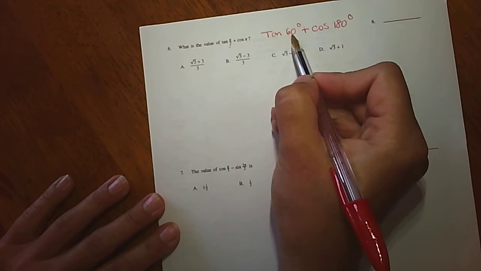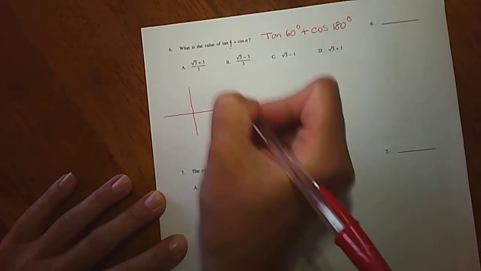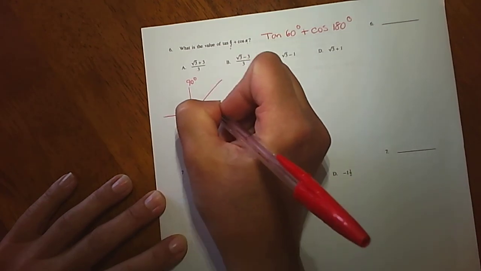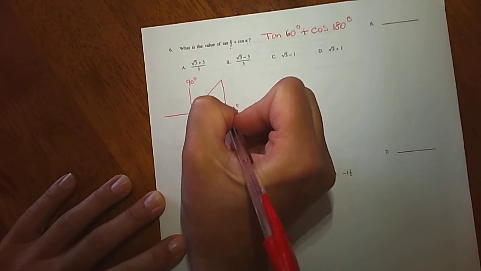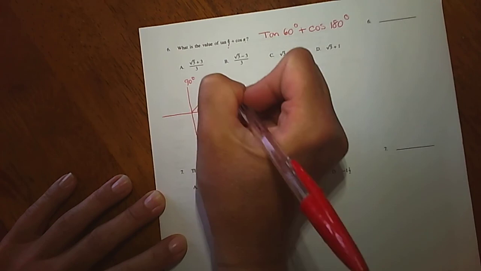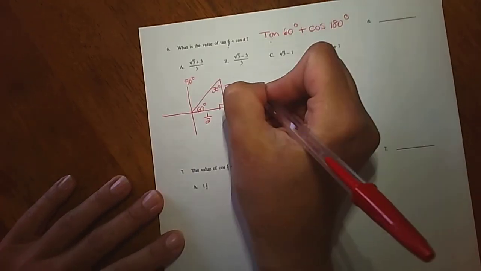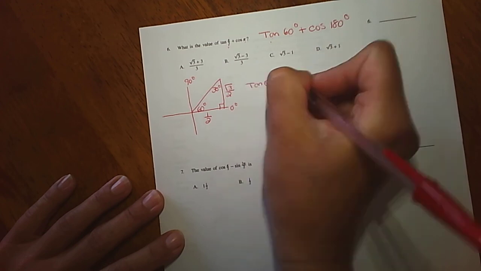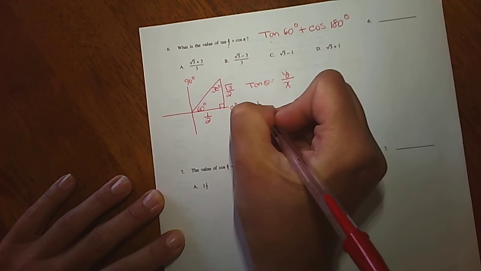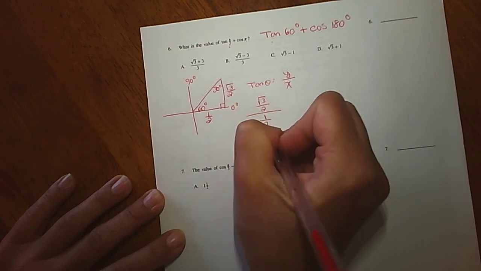All right. So let's do tan 60 first. This is 0. This is 90. 60 is going to pull me here. That's 30. That means this is a half, and this is radical 3 over 2. All right, tangent. Tangent's equal to y over x. So the y is radical 3 over 2. The x is 1/2.